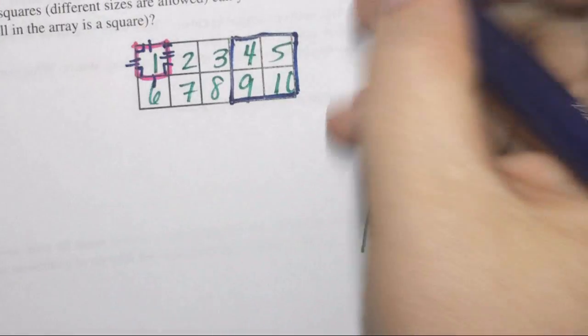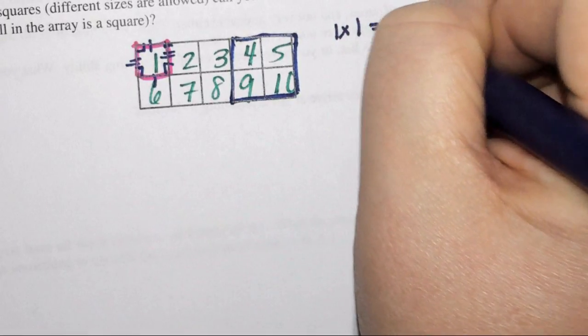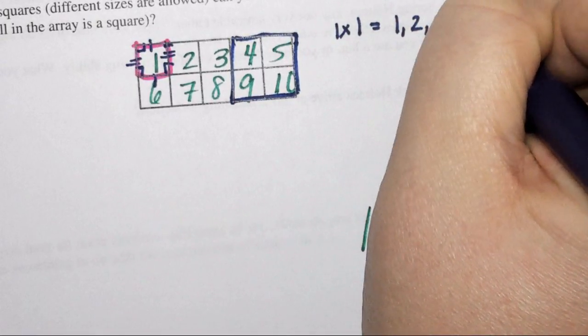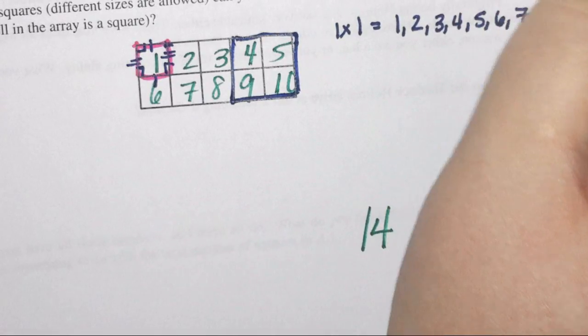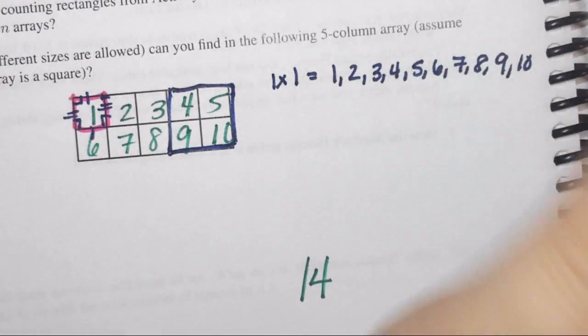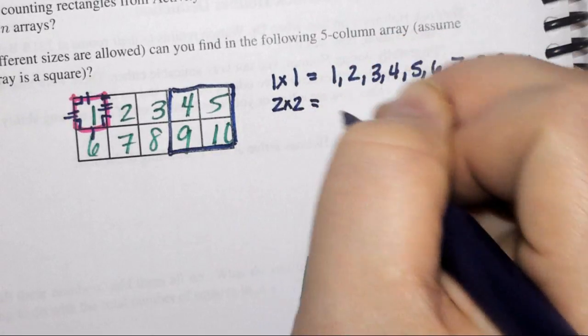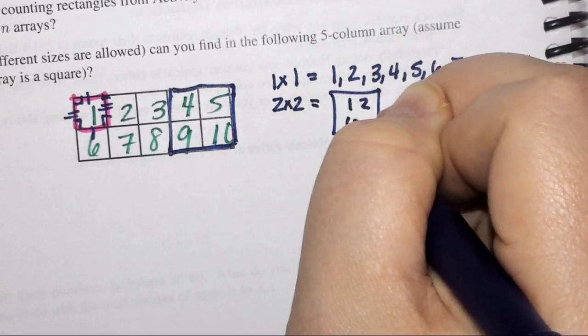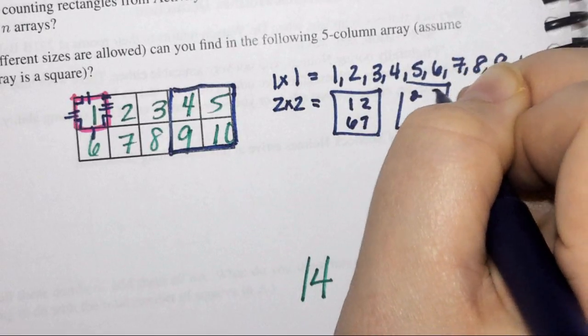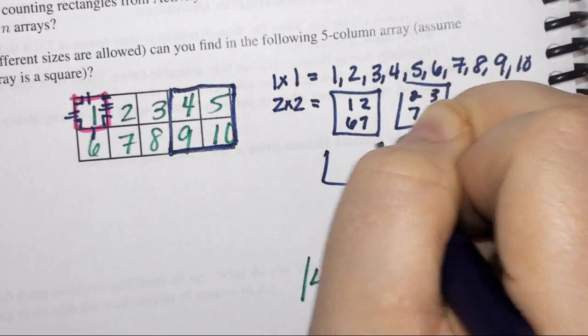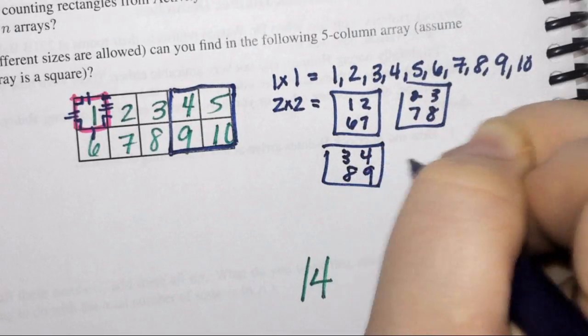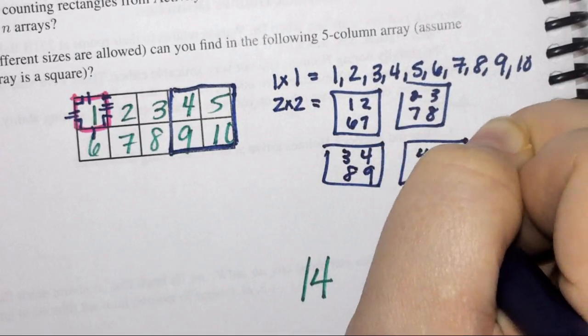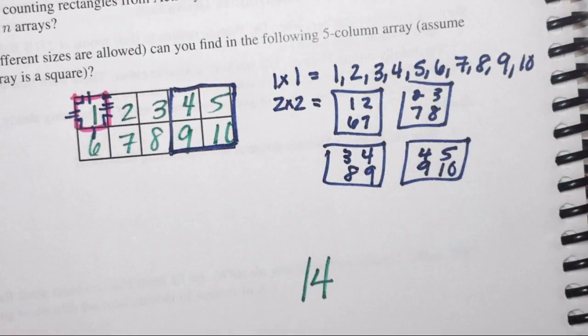So hold on, let me. So like the 1 by 1s, it was 1, 2, 3, 4, 5, 6, 7, 8, 9, 10. So then for the 2 by 2s, it was the square that is 1, 2, 6, 7, the square that is 2, 3, 7, 8, the square that is 3, 4, 8, 9, and the square that is 4, 5, 9, 10. That's how I'm getting 14. So it's the 10 baby squares, and then 11, 12, 13, 14. Because each little small square is a square. And then the 4 big ones. Okay.